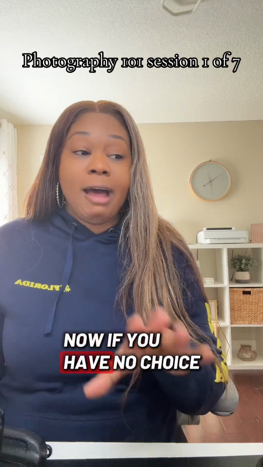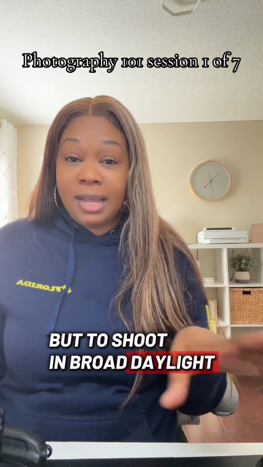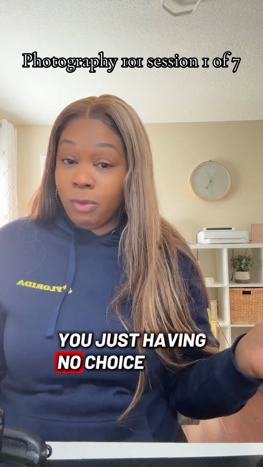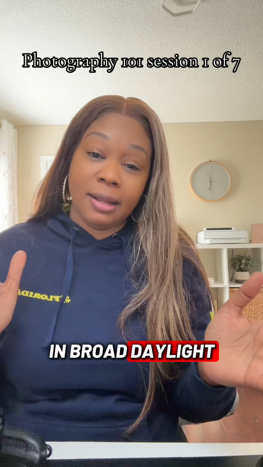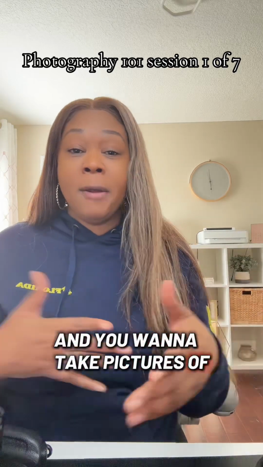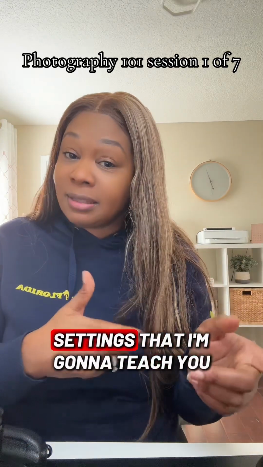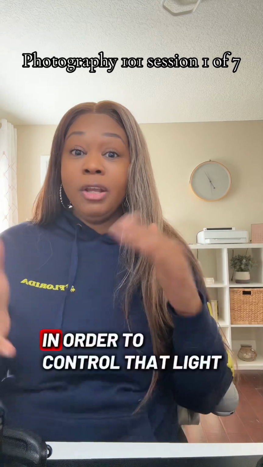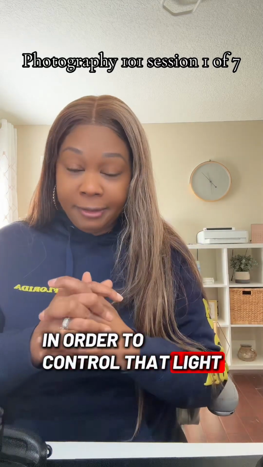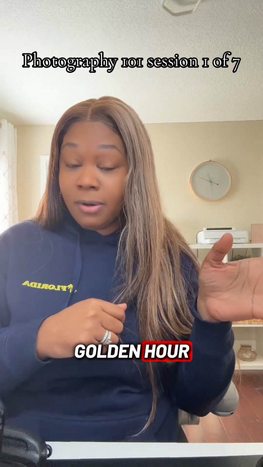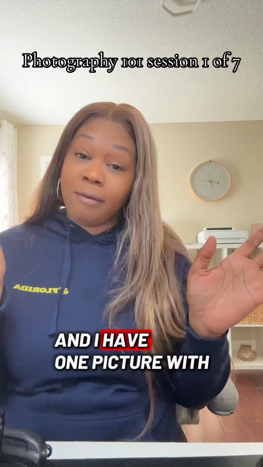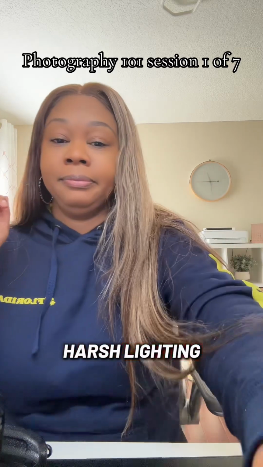Now, if you have no choice but to shoot in broad daylight, you just have no choice. A lot of times there's games and other things going on in broad daylight that you want to take pictures of. That's where you use your camera settings that I'm going to teach you in order to control that light. Okay, here are some examples of golden hour, and I have one picture with harsh lighting.